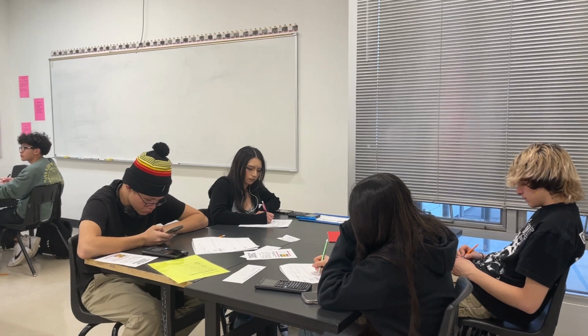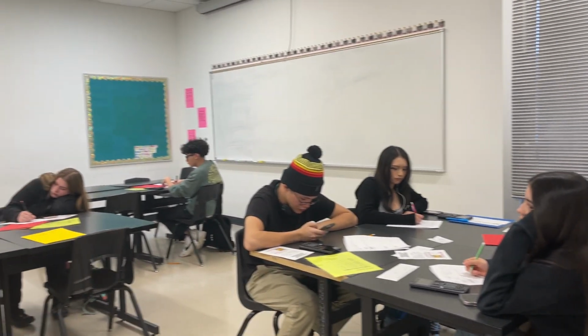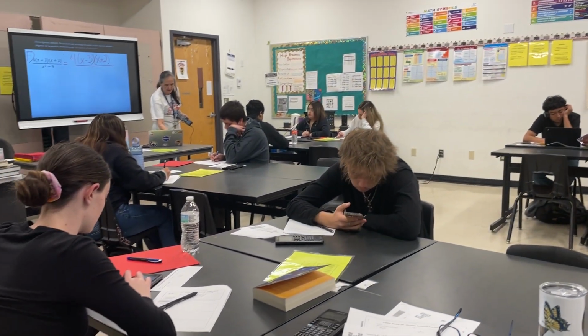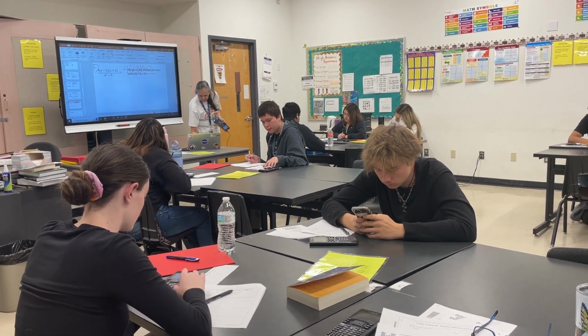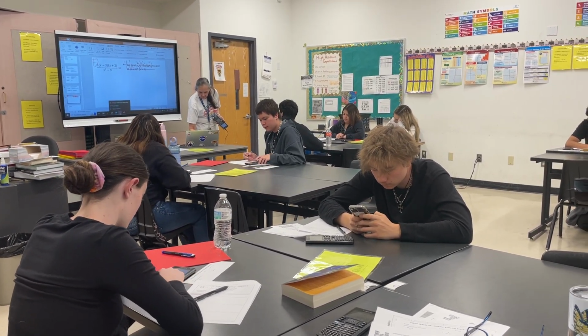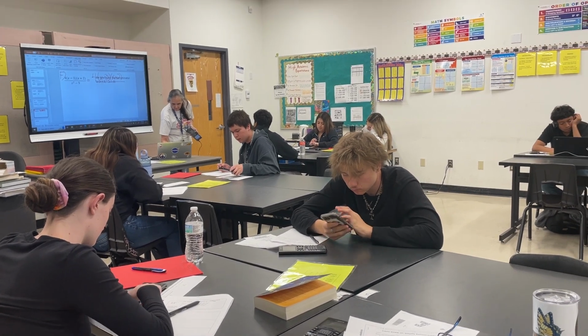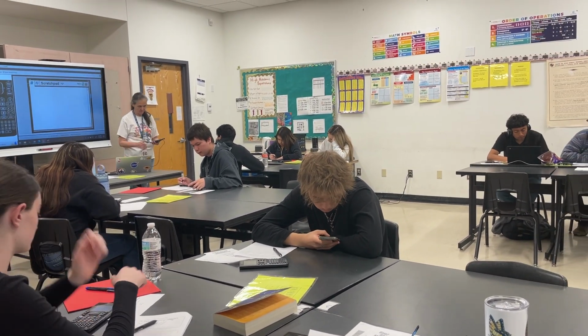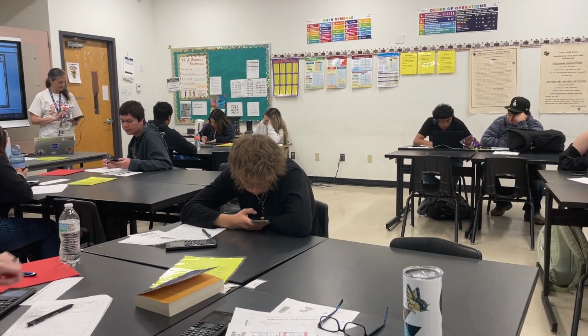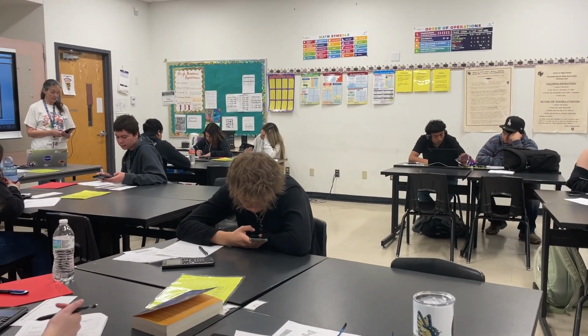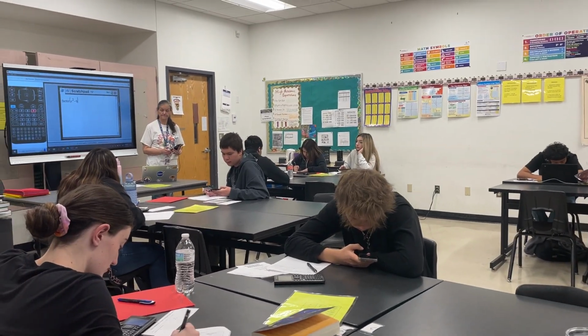Now, I don't think this is factored, so I'm going to get out of this screen and go into my calculator and factor x squared minus 9. So menu, then 3 for algebra, 2 for factor, and that's going to be x squared minus 9.